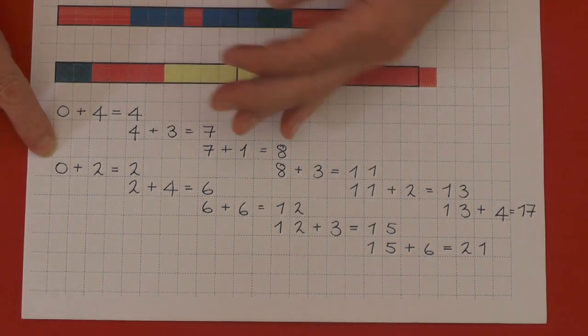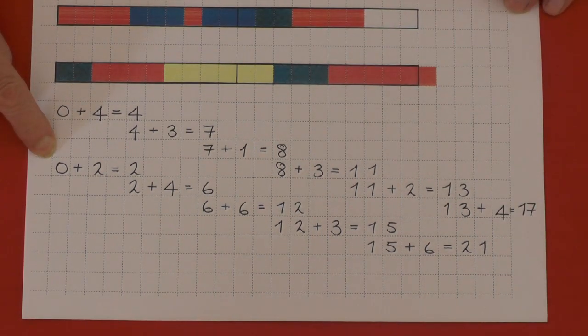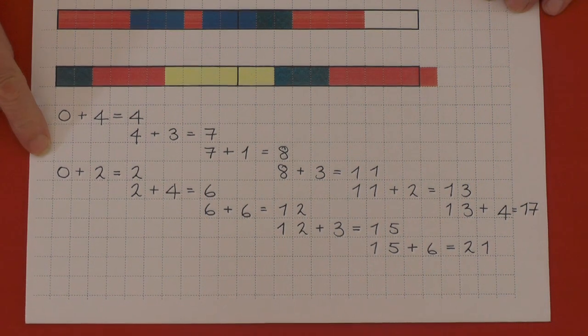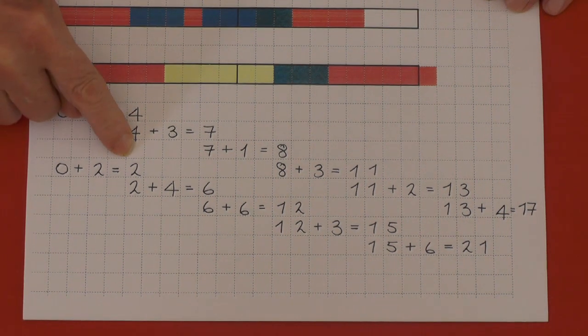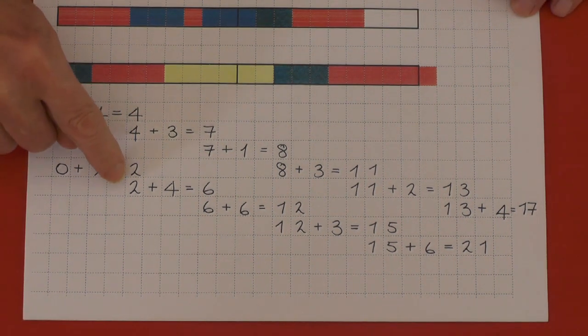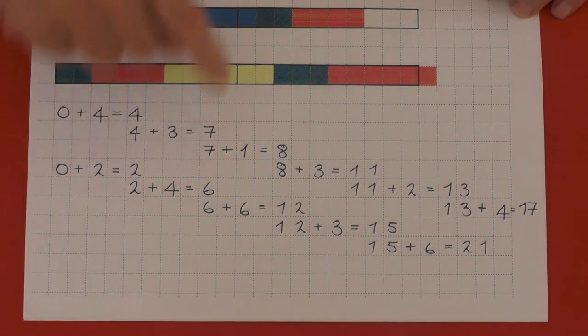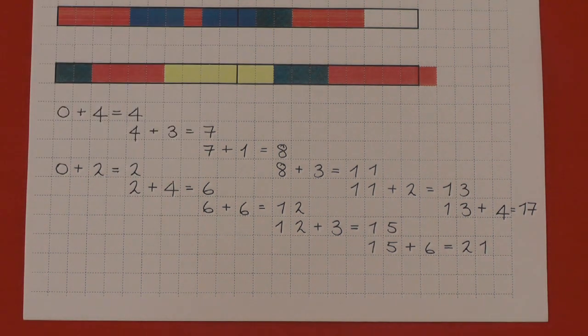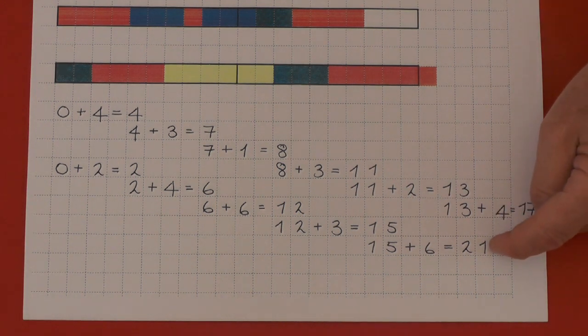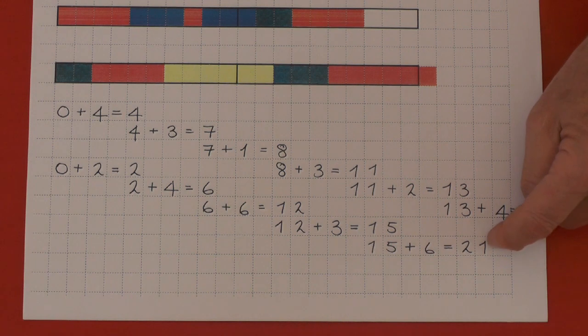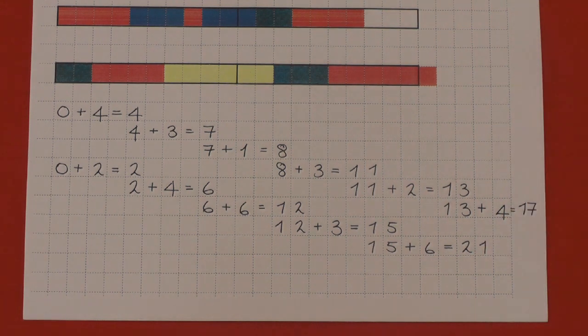My partner had 0 and then threw a 2, so the partner had 2, and then threw a 4, so 2 plus 4 equals 6, and so on. And eventually my partner won because my partner got 21, which is over 20, before I did.